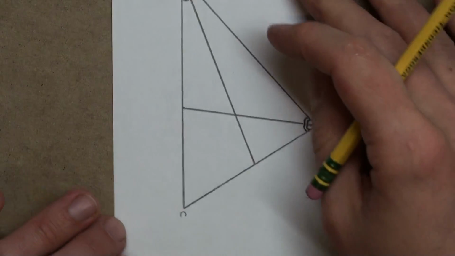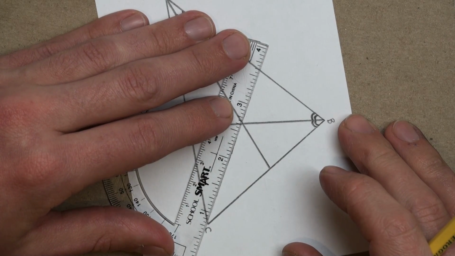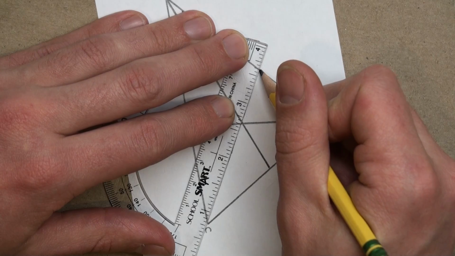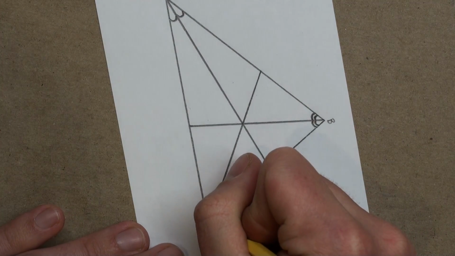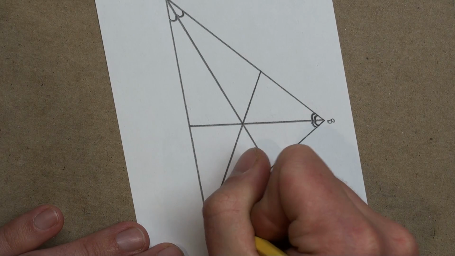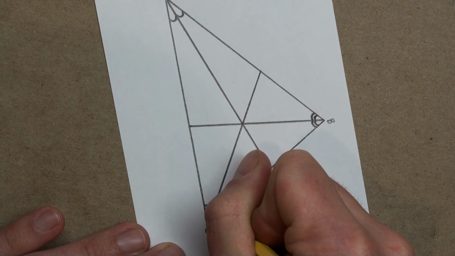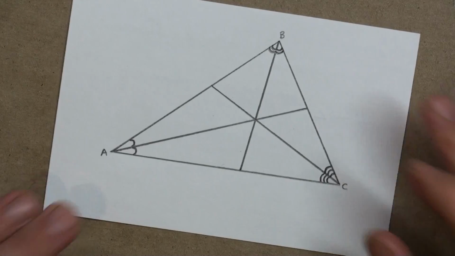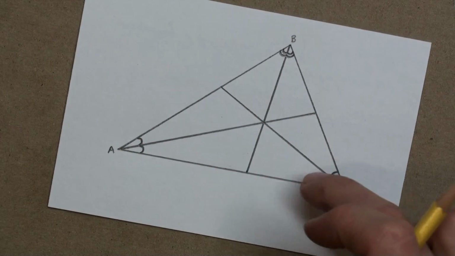And now for the last one, I know it goes right through that point right there, so I'm going to draw it in without even measuring the angle. And now this angle, I'm going to draw 3 angle marks on this side and 3 on this side. So these 2 angles are congruent, these 2 are congruent, and these 2 are congruent.